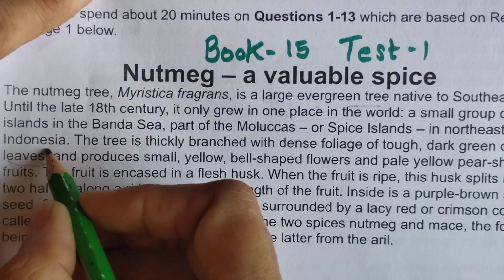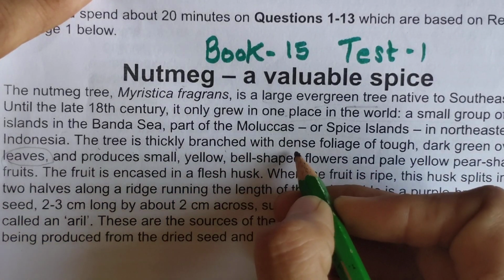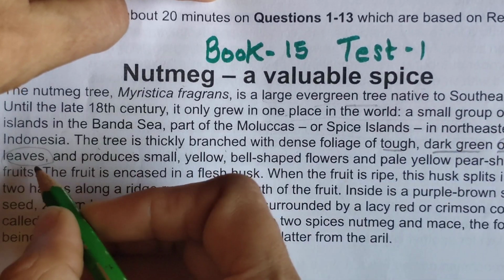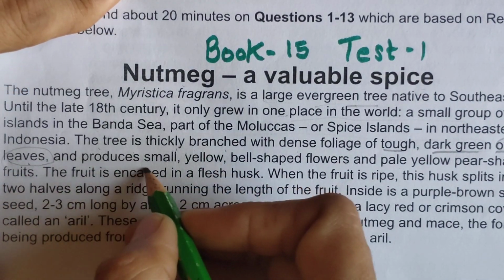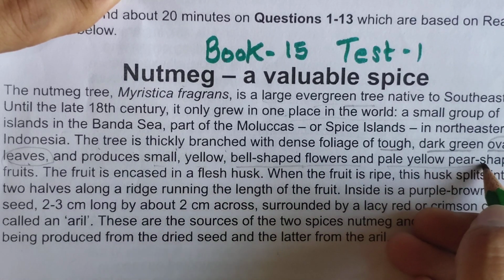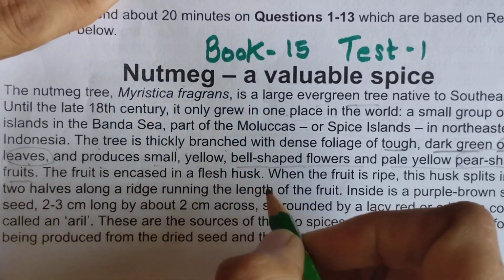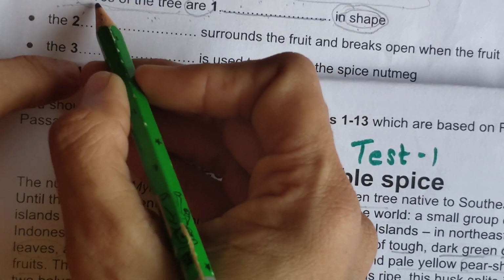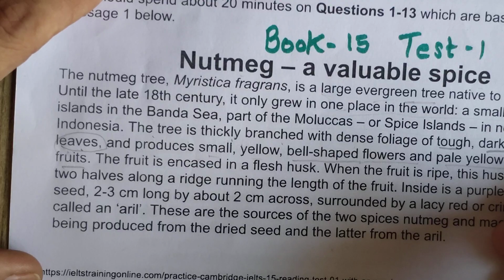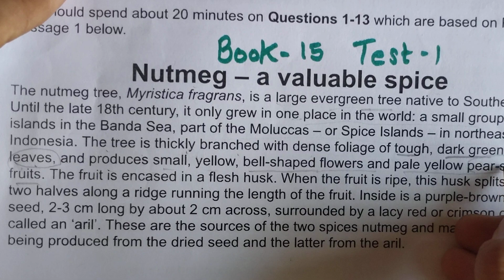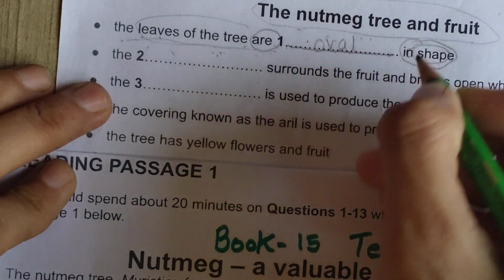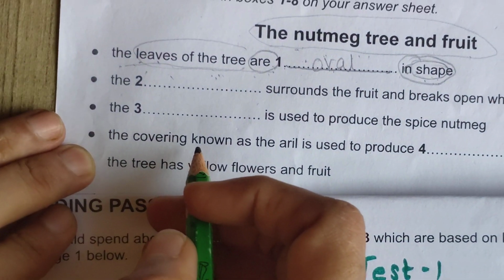The word leaves is here: the tree is thickly branched with dense foliage of tough dark green oval leaves, and produces small yellow bell-shaped flowers, and pale yellow pear-shaped fruits. But what we need is the leaves of the tree, and here it is given as oval. So the answer is oval.